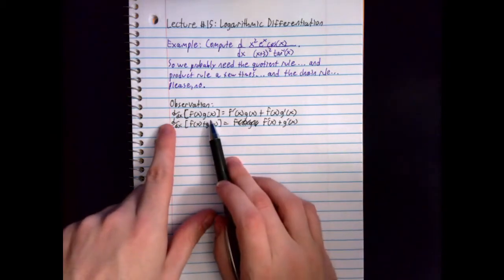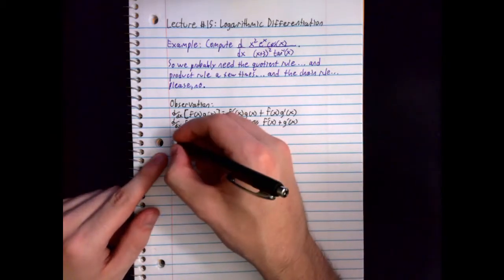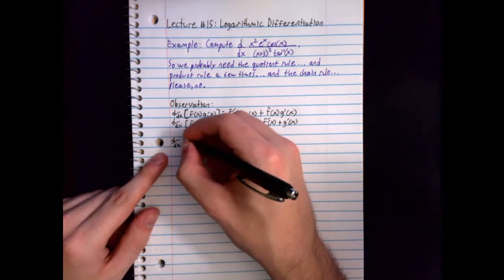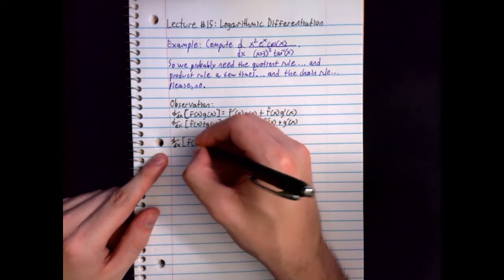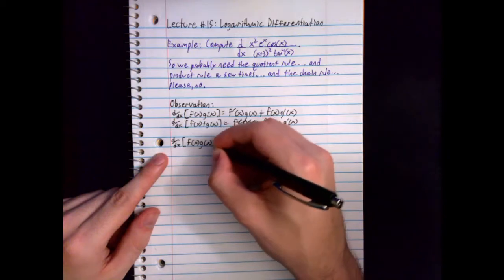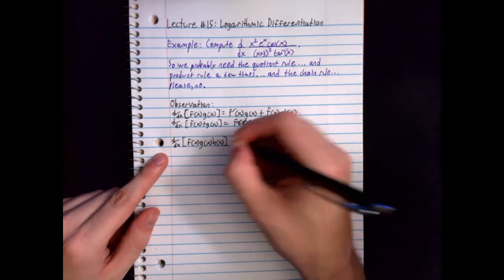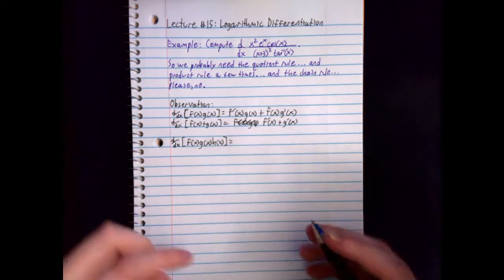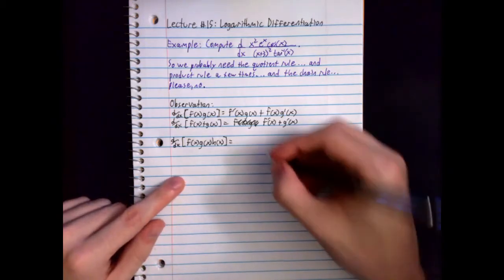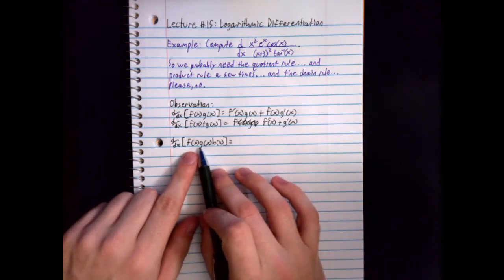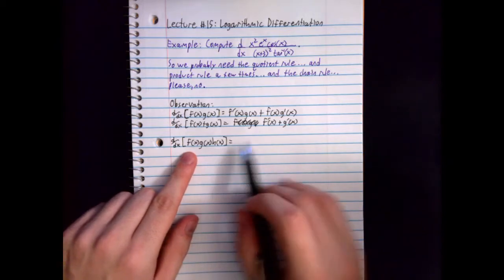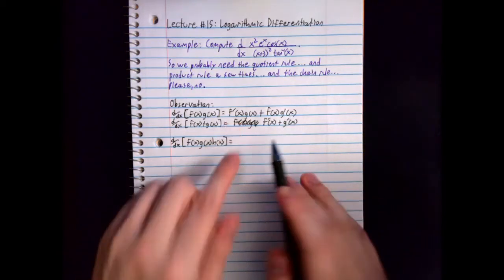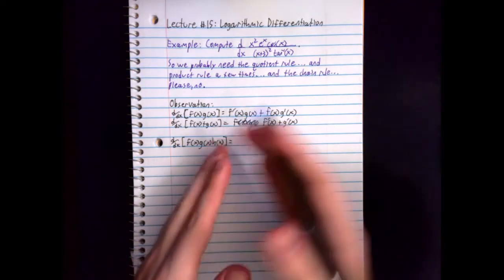Well, what happens if I have three functions and I want to compute the derivative of that? So d dx of f of x, g of x, h of x. I haven't shown this before, but you could go through and work this out. The derivative of a triple product is similar, except that you have three terms and you do one derivative per term.